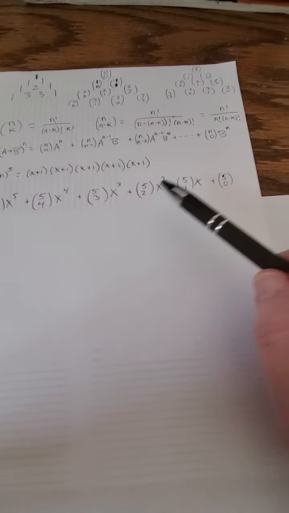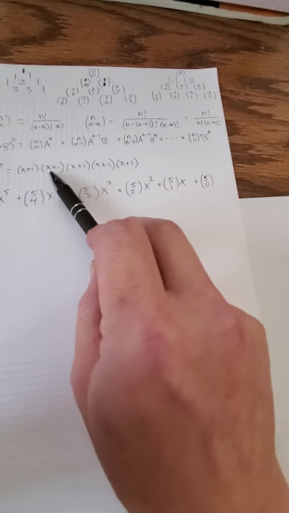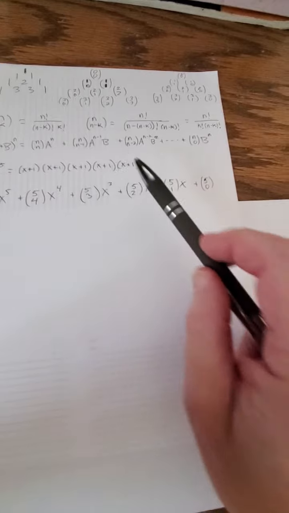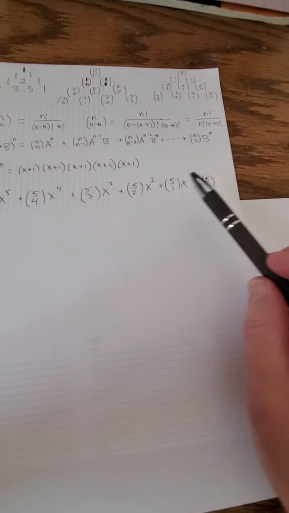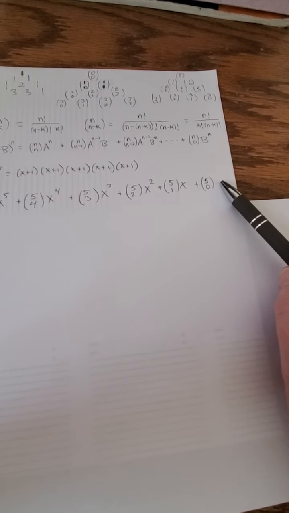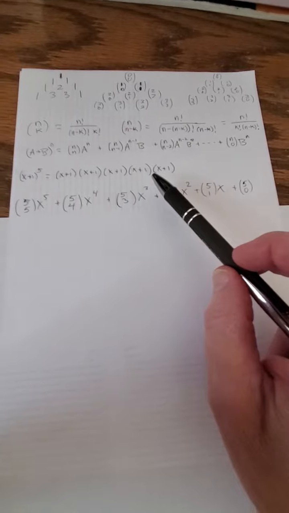And how many ways can I have just 1 x? Either I choose that 1 x, or that 1 x, or that 1 x. So it's the number of ways I could choose 1 x out of 5, which again is 5. We all know that. And what about the last term, the 1? Well, that's how many ways I can choose no x's out of these 5 possible x choices. There's only one way to do that. That's why I just have a 1 over here.